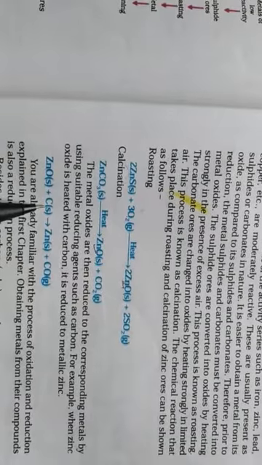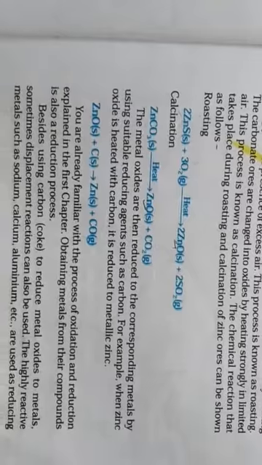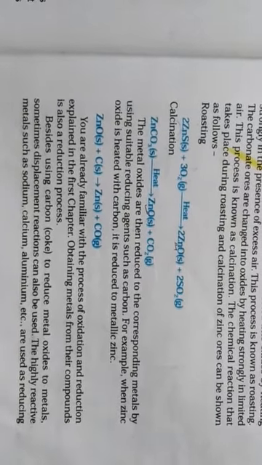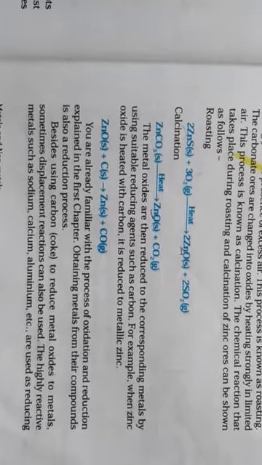When it is allowed to react with carbon, we will get iron plus carbon monoxide. So this is the process to extract a metal whose position is in the middle of the activity series.